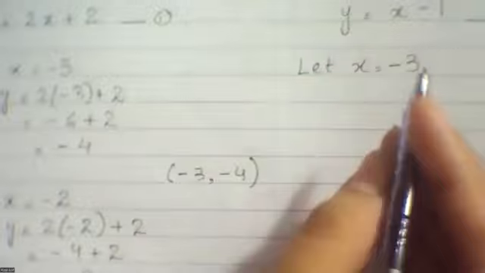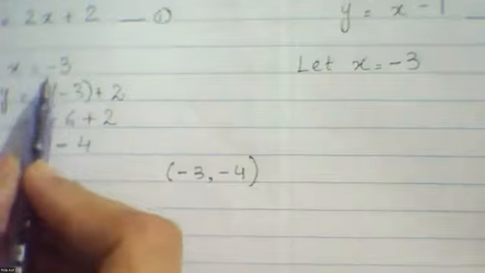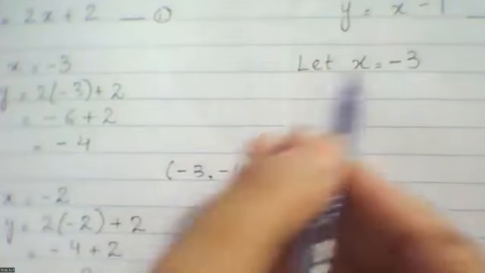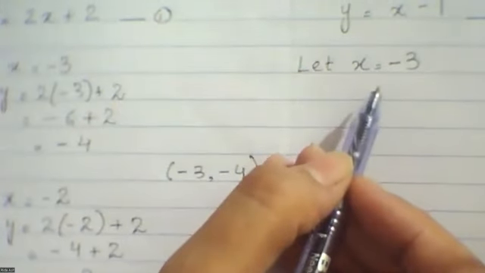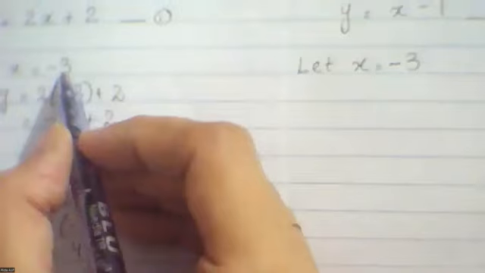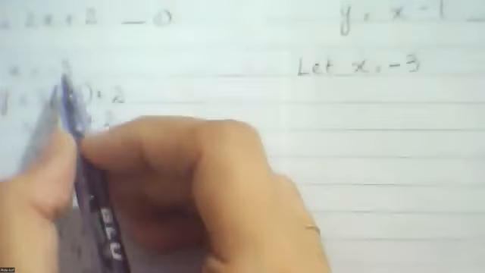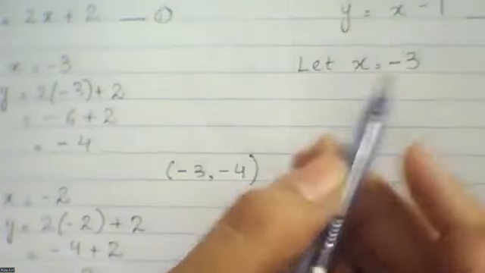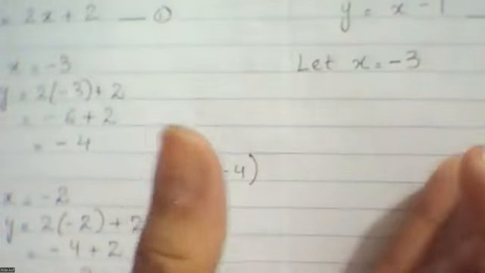So that's why I'm using the same points, okay? Here, I am again taking the same values of x. Again, I'm using the value of x as -3, just to try to get the same value of y.